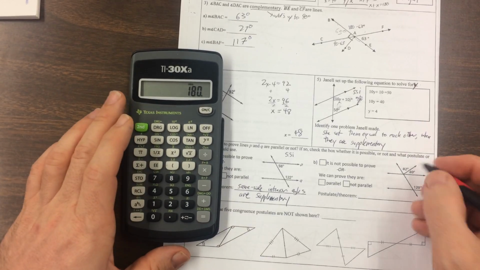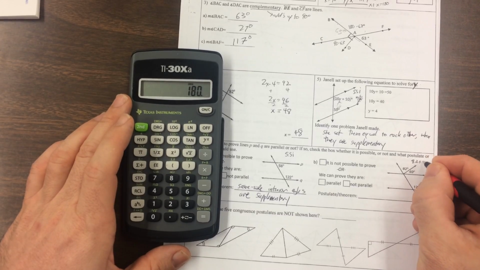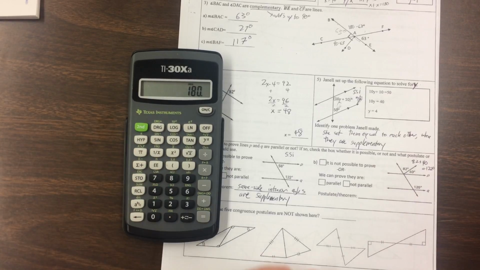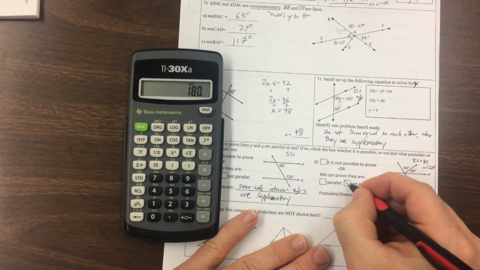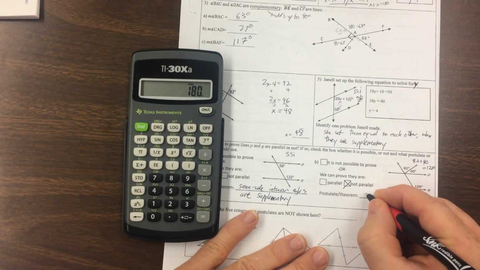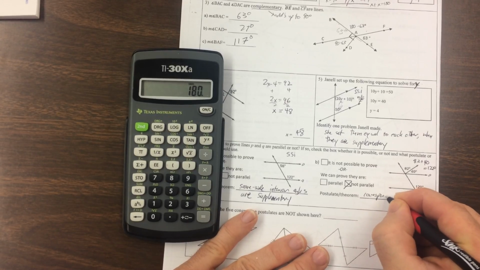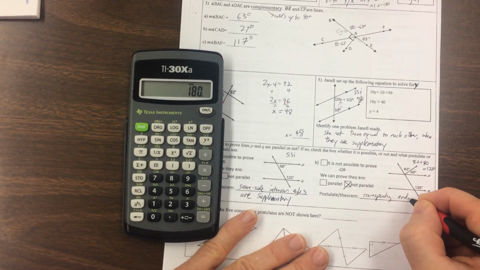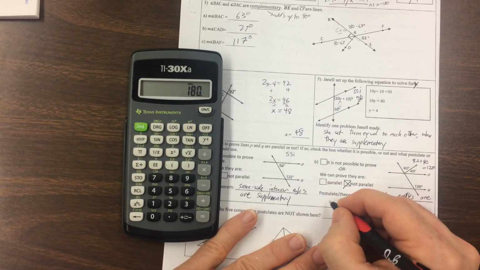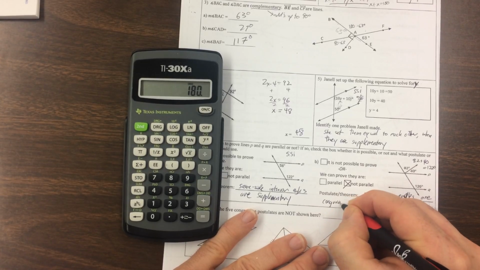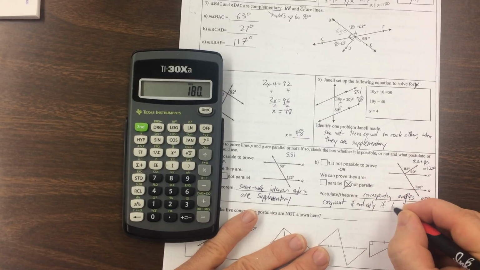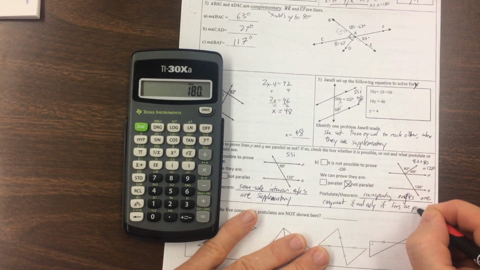Okay, so here I've got 80 and 42, 82 and 40. 82 plus 40 is 122. So we can prove that they are not parallel because corresponding angles are congruent if and only if lines are parallel.